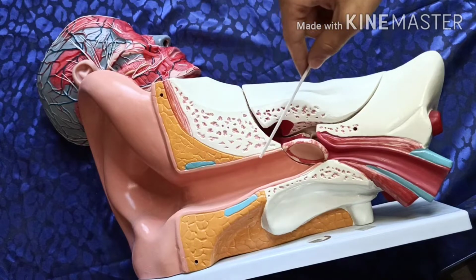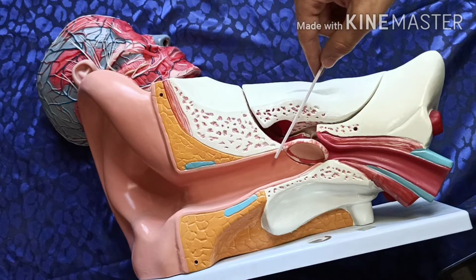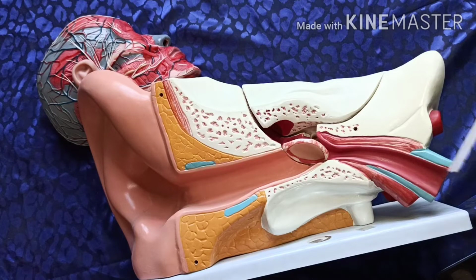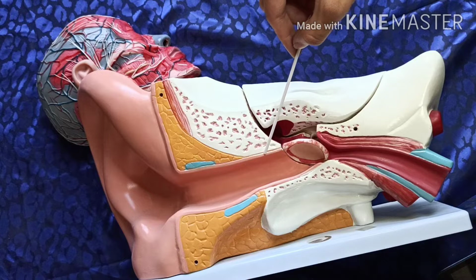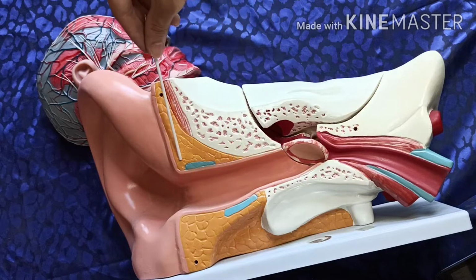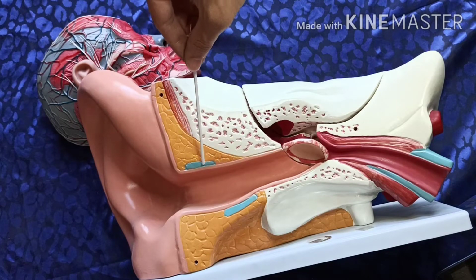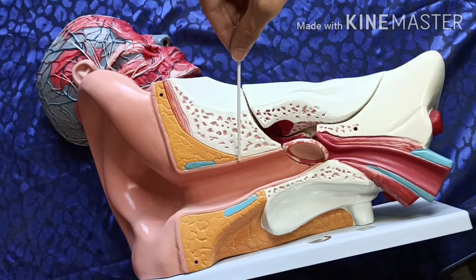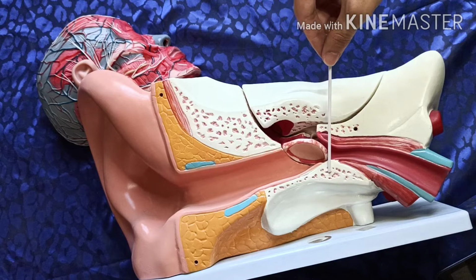The external acoustic canal and the external auditory canal is the second part of the external ear. It is a canal lined by two parts. The outer 1/3 is the cartilaginous part, which is from the cartilages of the auricle, and the inner 2/3 are bony parts.